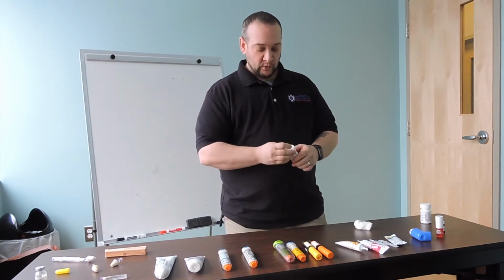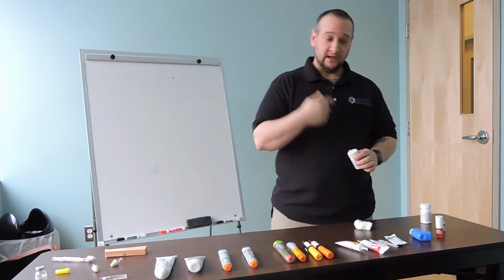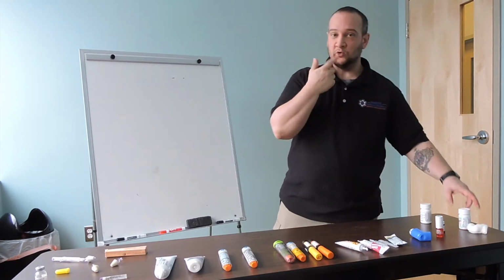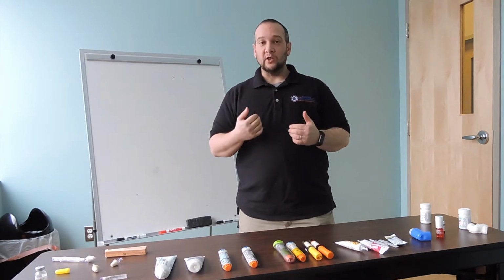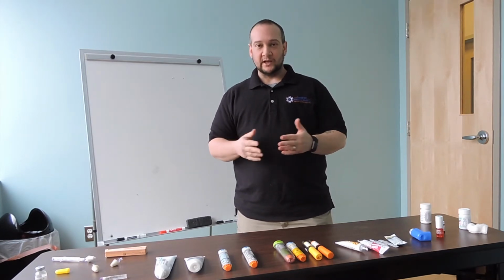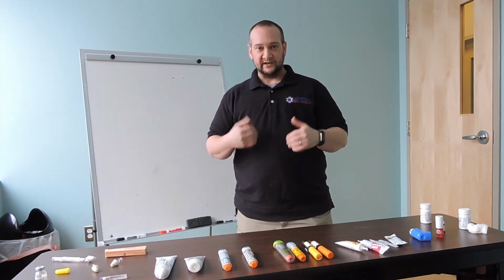You want to make sure that they chew it, that way it gets absorbed quickly by the mucosa lining of the mouth, and it's going to get into the bloodstream quickly. If you have them swallow it, now it's got to go through that first pass metabolism through the liver. It's going to take about 45 minutes to an hour for that to get into circulation.